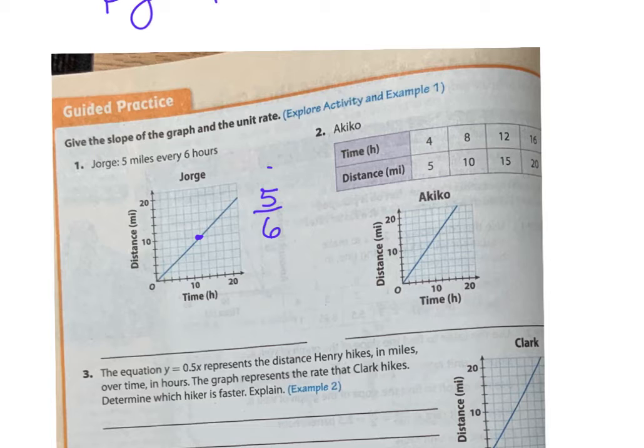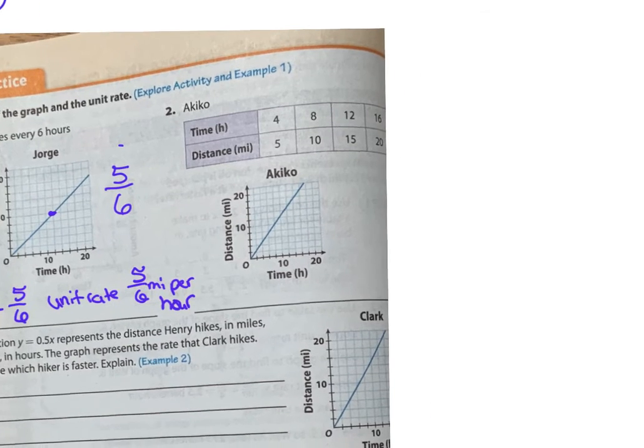So our slope then is what? 5/6 an hour. And our unit rate is 5/6 miles per hour. It is so slow. Okay.